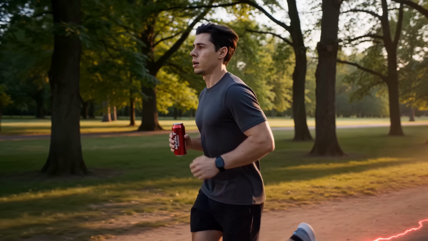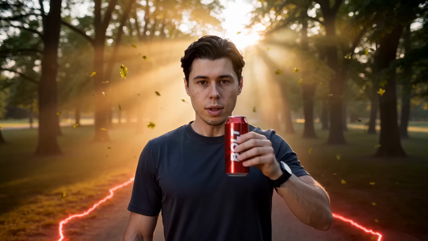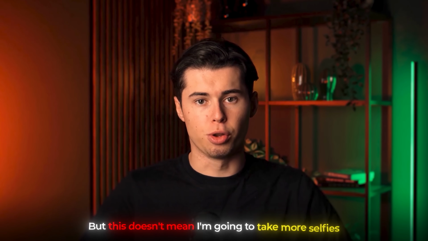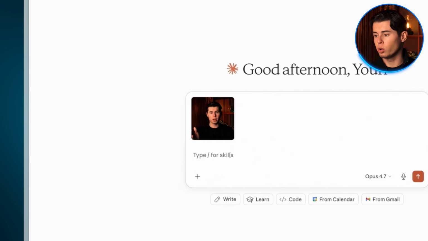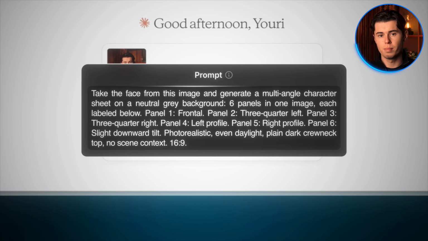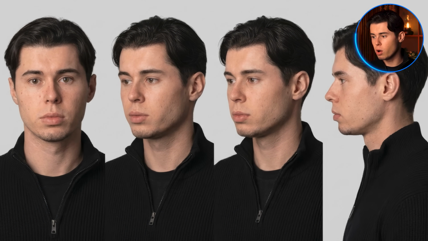So if you want to make sure the character stays consistent no matter what position it ends up in, we want to create a multi-angle character sheet where we put together multiple shots in one image. But this doesn't mean I'm going to take more selfies with the side of my head and the back. I'm actually going to use AI to do it for me. So here's the prompt I'm going to paste in. And as you can see, there are now multiple angles the AI can use to get a full understanding of how I look. So I don't have to worry about character consistency anymore.